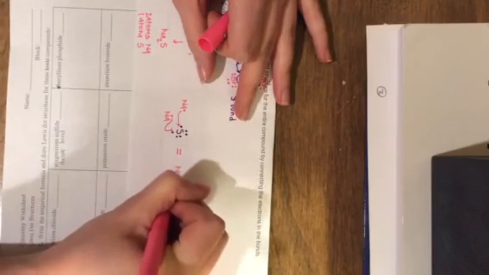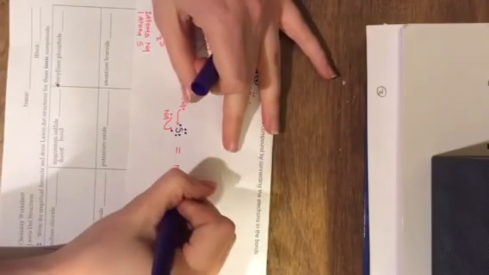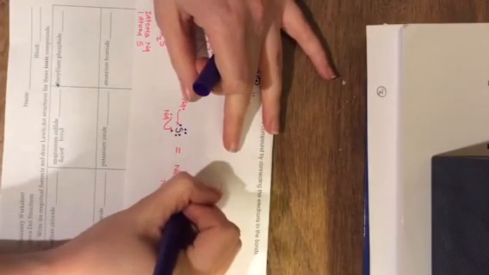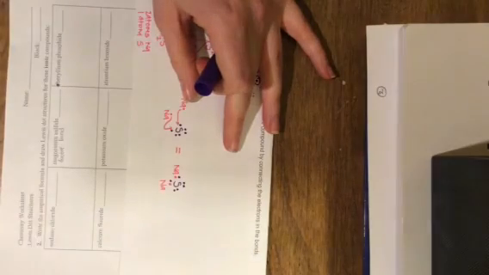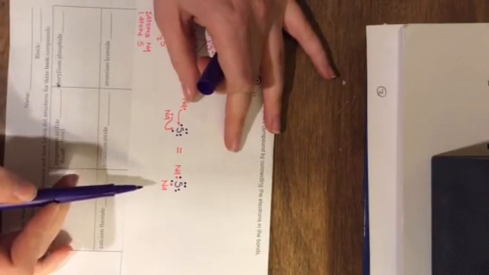So that makes our final structure look like this. And we're going to draw everything right next to each other so that we can really show the bond. So it looks like this. This is our final electron dot structure for sodium sulfide.